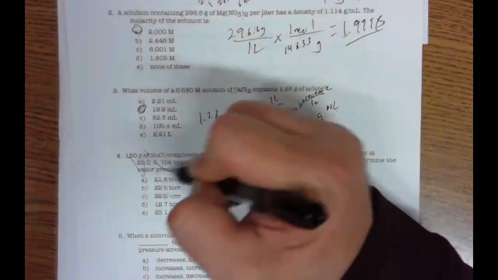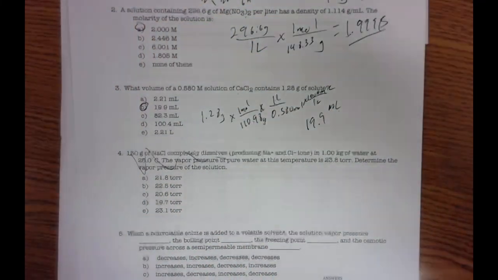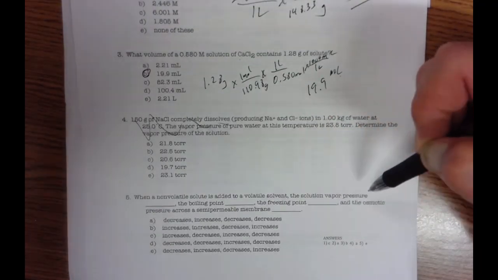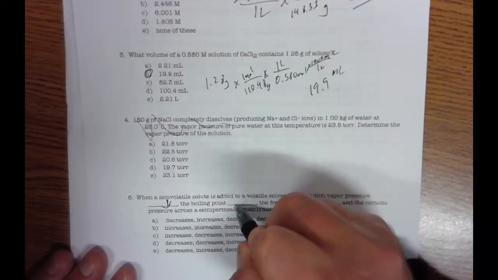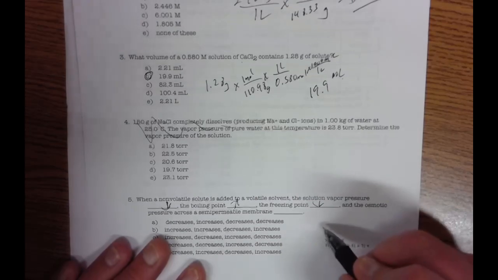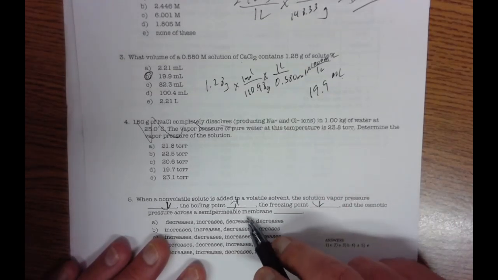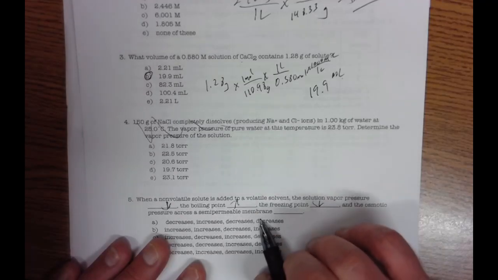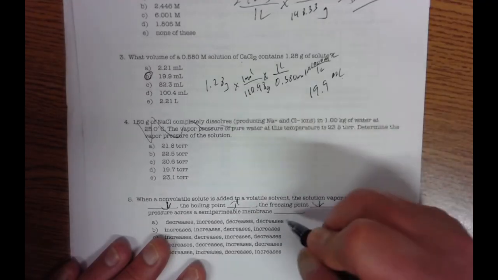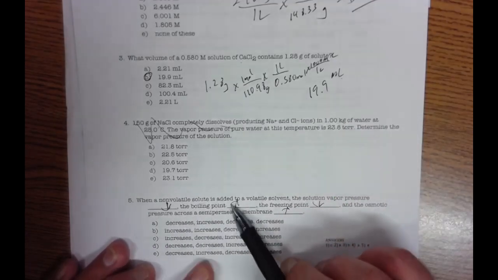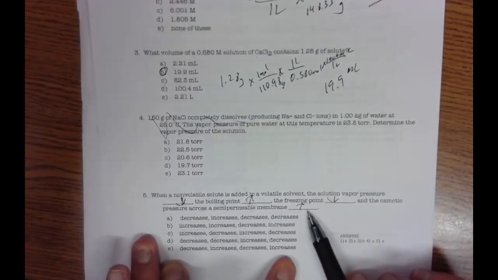We're not going to have a vapor pressure problem on the final exam, so we don't have to worry about that. You do need to know what happens with vapor pressure and osmotic pressure. Vapor pressure goes down, boiling point goes up, freezing point goes down, and osmotic pressure goes up. Remember, that's the pressure required to prevent the solvent from going through the membrane. So it's decrease, increase, decrease, increase.